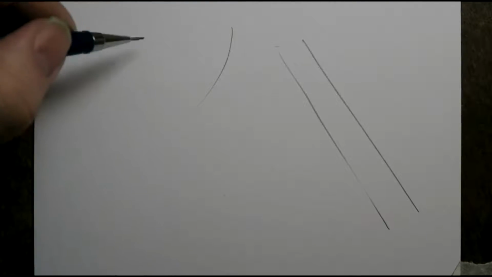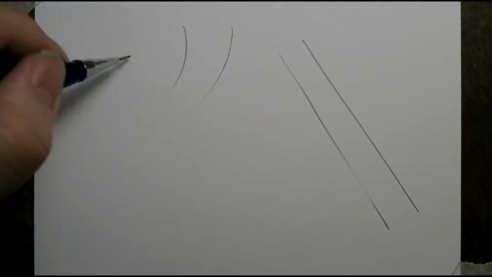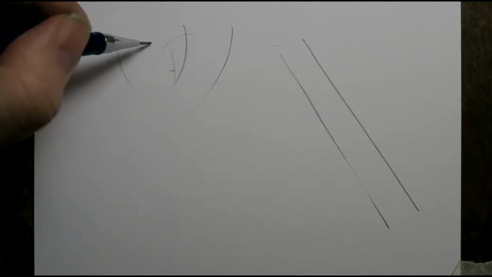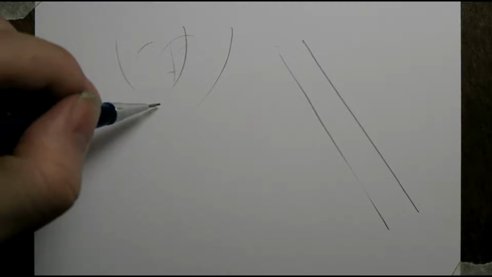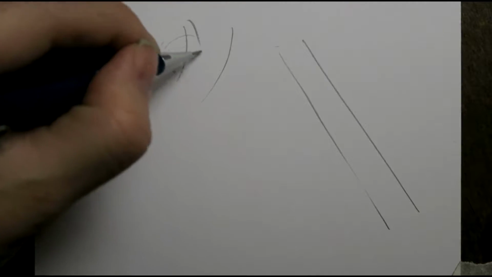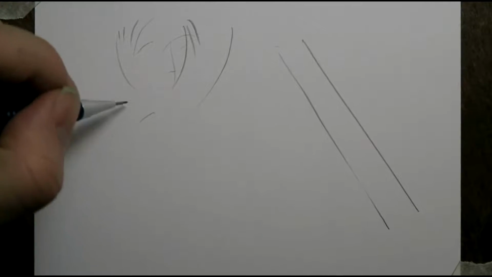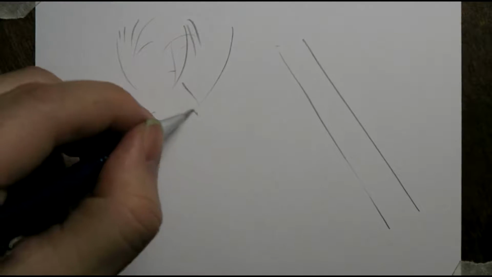So if you draw a face or something, you have these lines which have a certain dynamic in them, a certain liveliness.